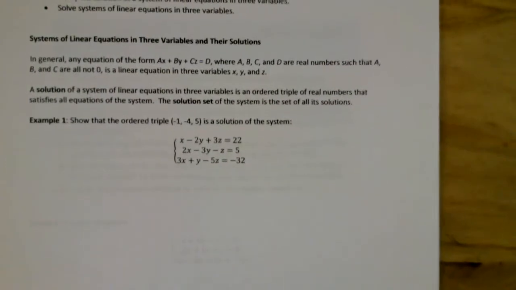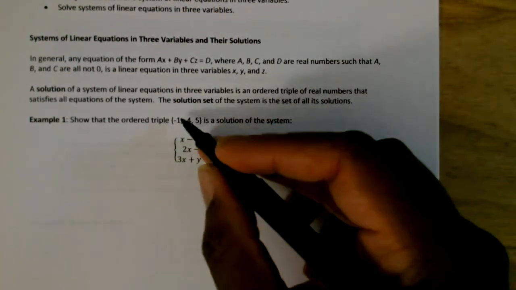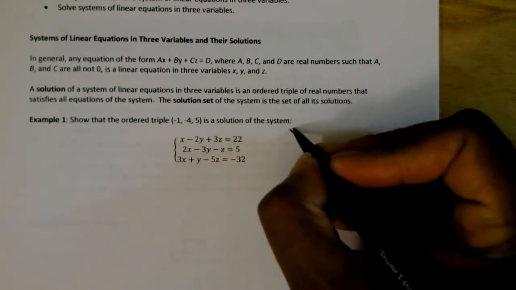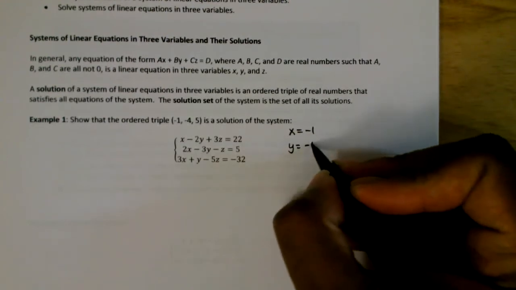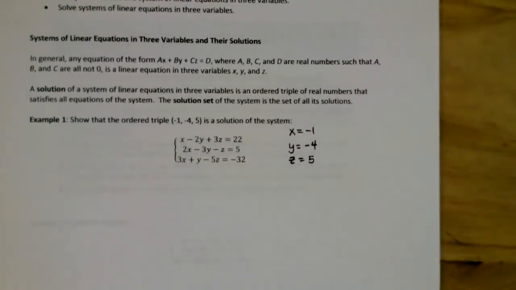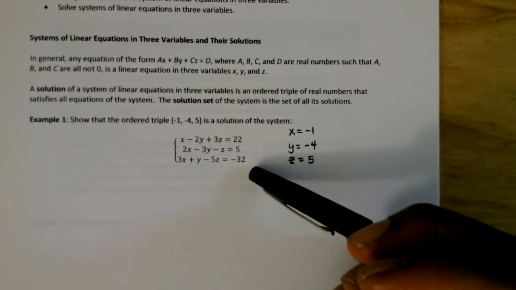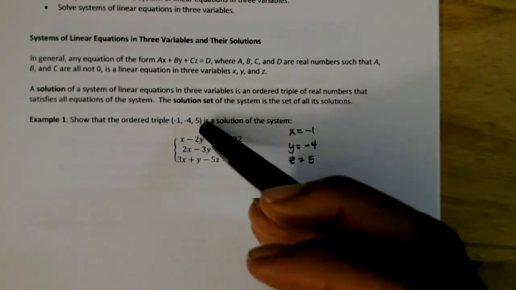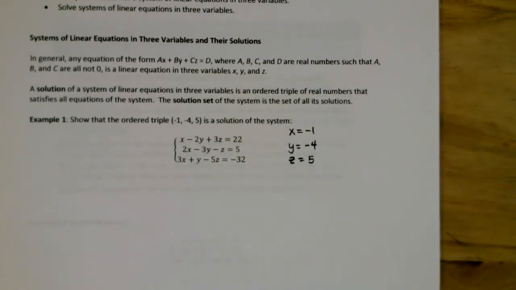Our ordered triple is in the form x, y, and z, where x is equal to -1, y is equal to -4, z is equal to 5. We're going to substitute these values in each of these equations. This ordered triple must satisfy all three in order for it to be a solution for the system. Otherwise, it's not going to be a solution to that system.